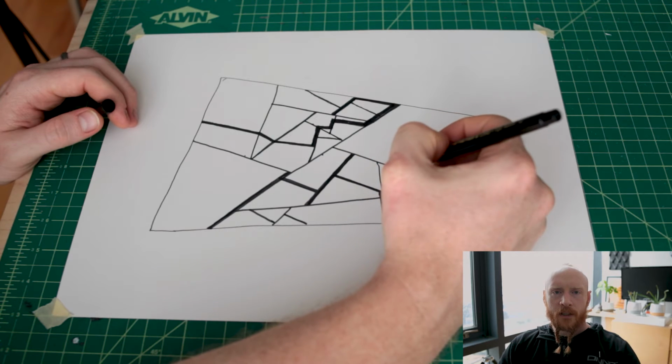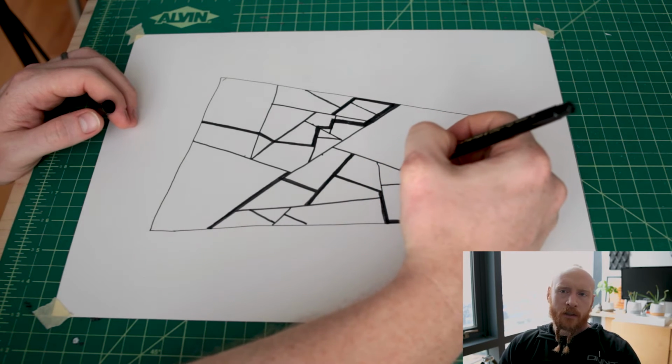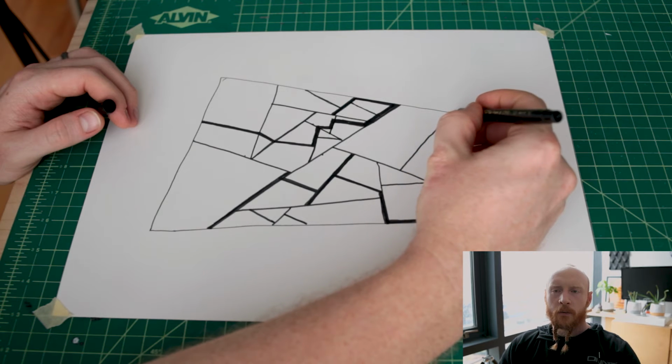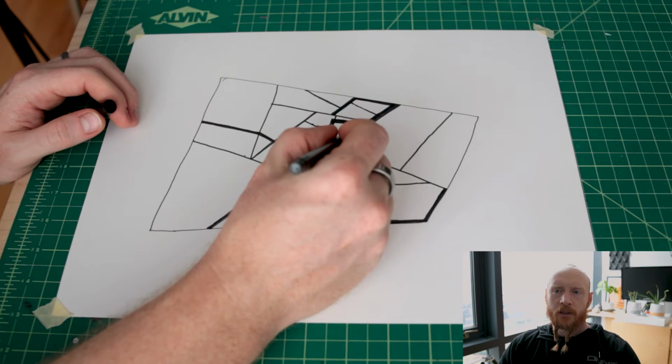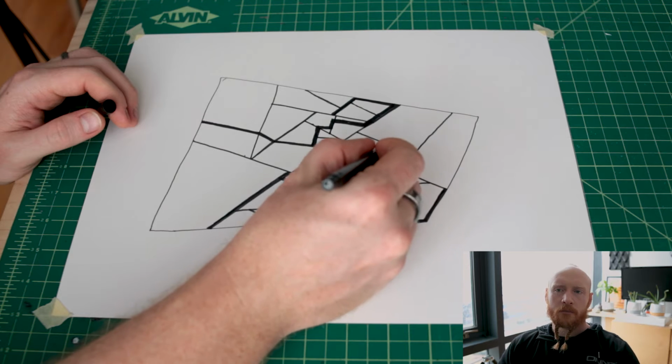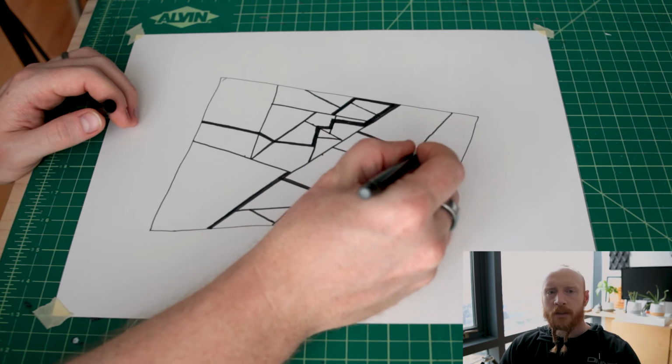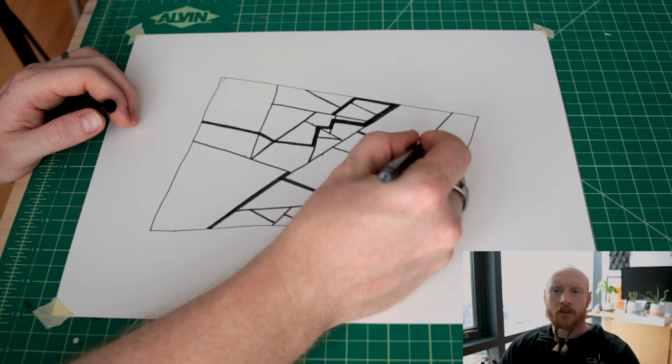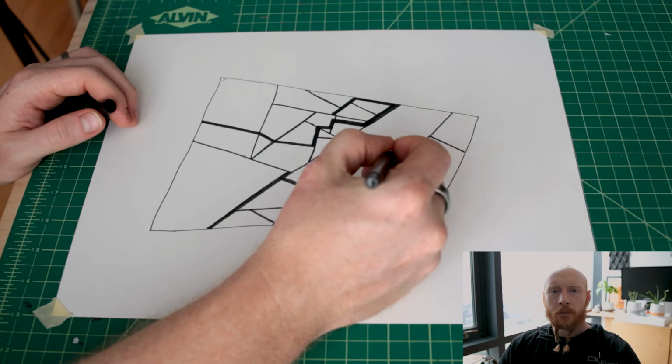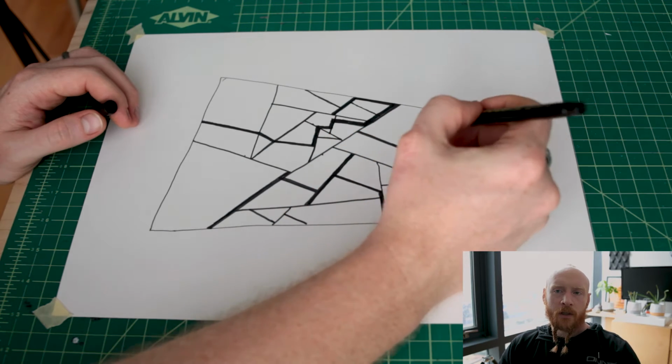I'm getting a pretty good density going in the drawing here, and it looks like we're probably coming towards an opportunity to step back and see if there's anything new we can layer into this. I started this drawing without any specific purpose as a design tool. It's not trying to solve any problem beyond just exploring the technique of subdivision.